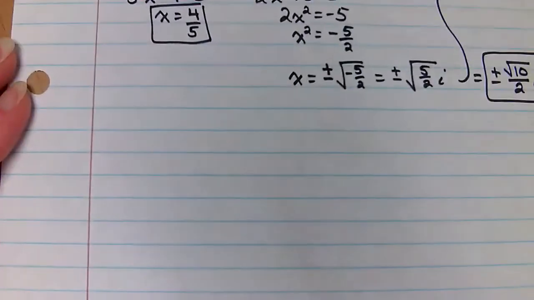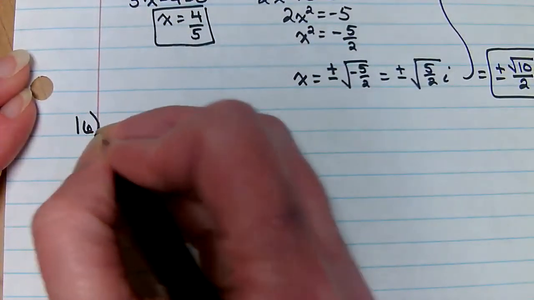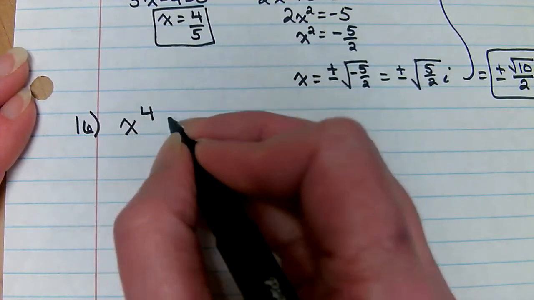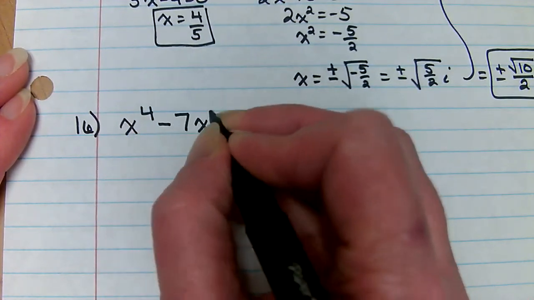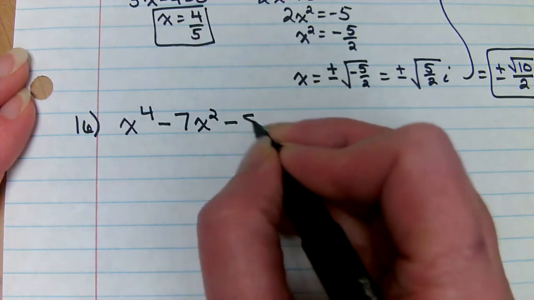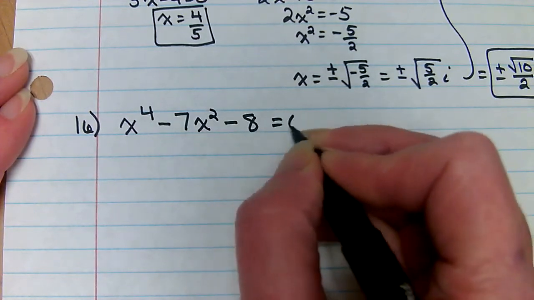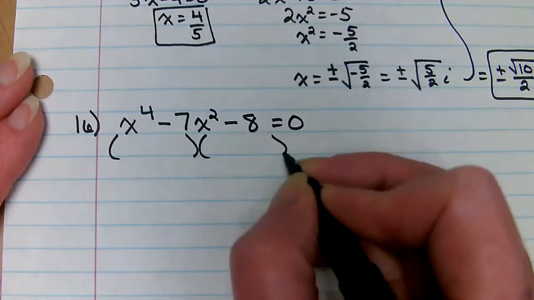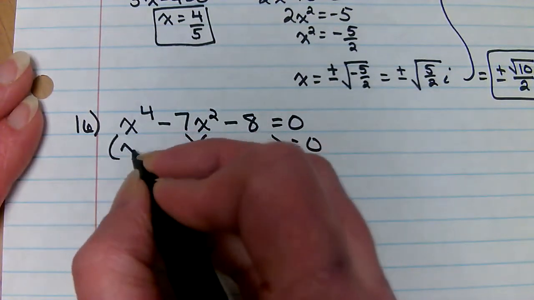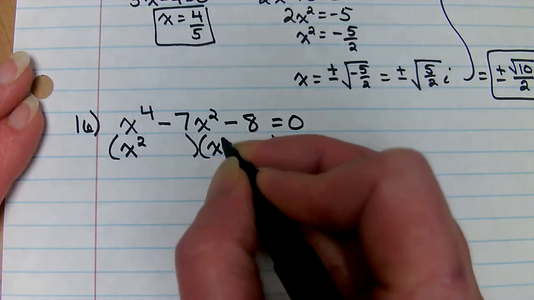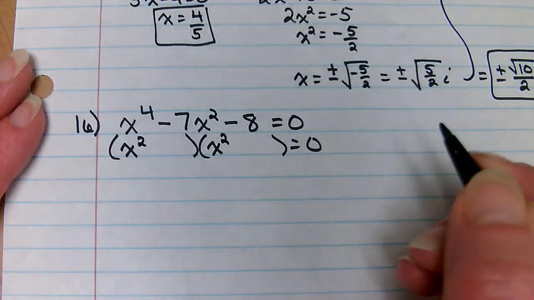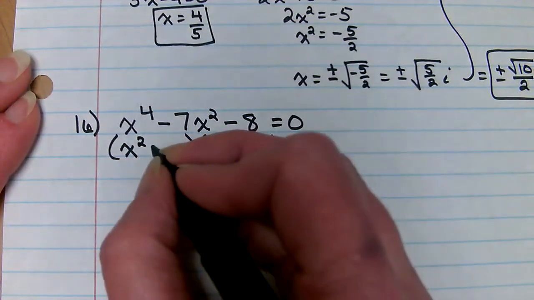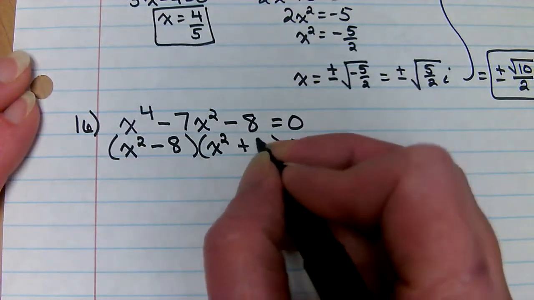All right, number 16. Now I've got 3 terms again. I hope this factors really nicely. So x squared times x squared would give me x to the 4. 2 things that multiply to be negative 8 but add to be negative 7. Cool.